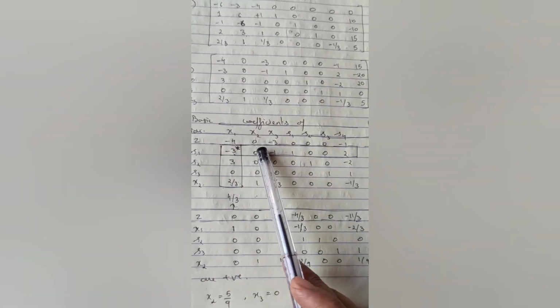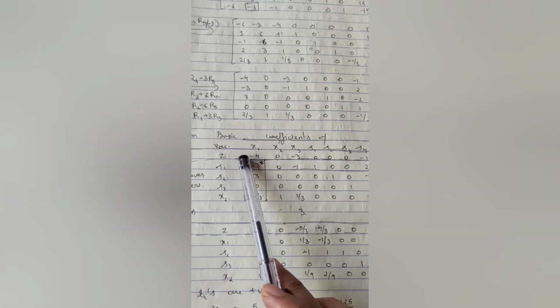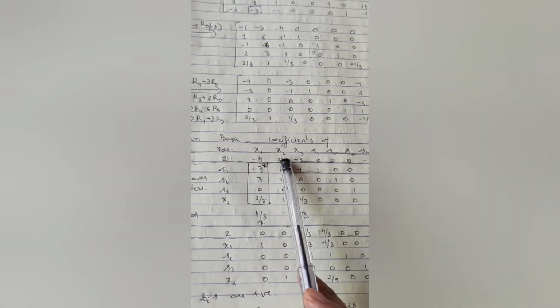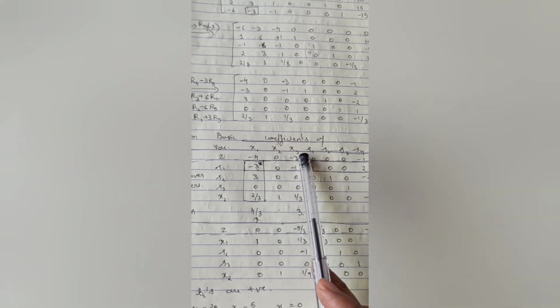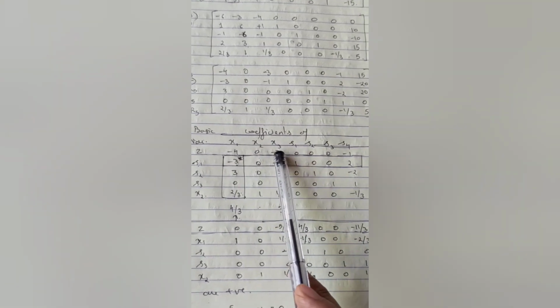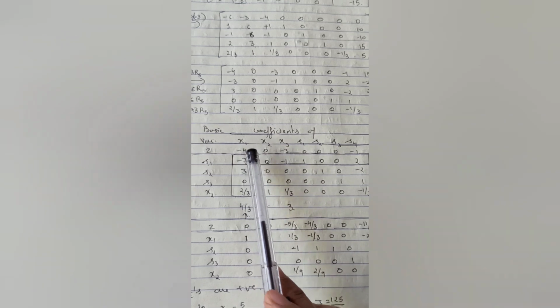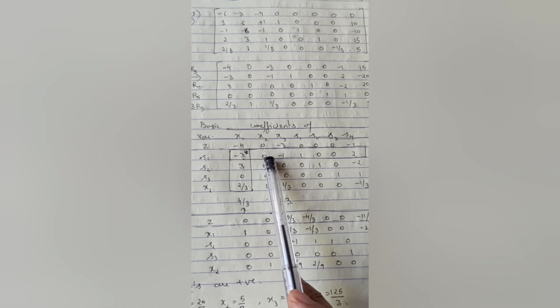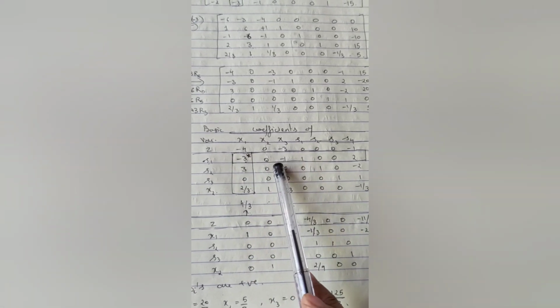Next, we need to take ratios of the elements of this pivot row with the coefficients of z, that is, the coefficients of x1, x2, x3 in the objective function. So we can take the ratios. 0 by 0 we cannot define, so we will leave it as it is. So we have 4 by 3 and 3 by 1. Which one is smaller? It's quite easy to see, 4 by 3 is the smaller one. So that means this first column will be our pivot column.